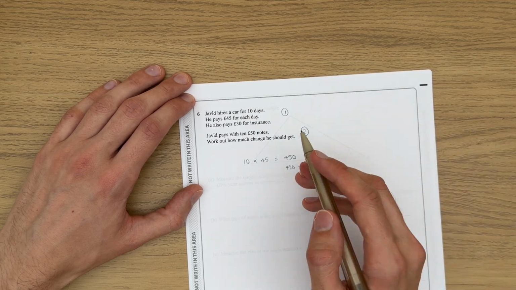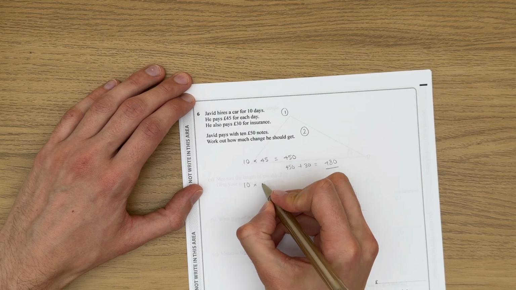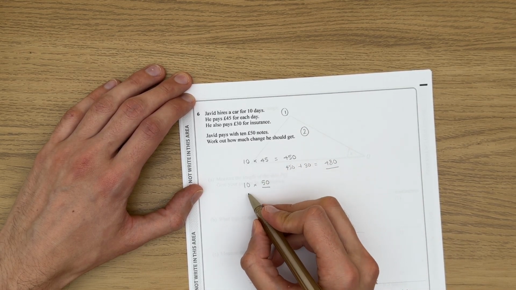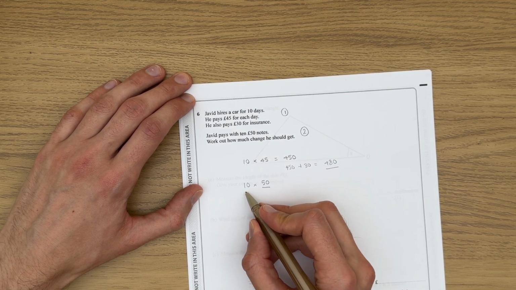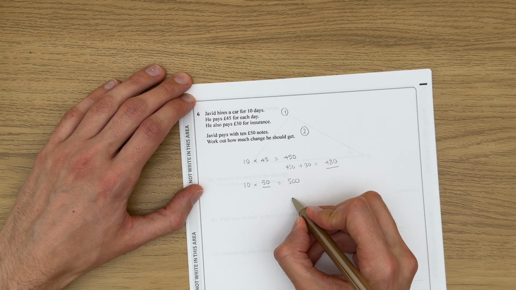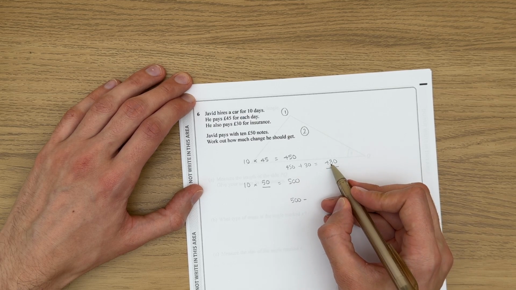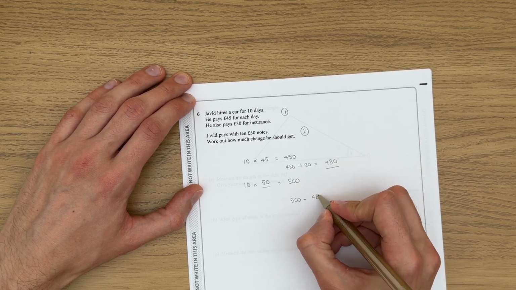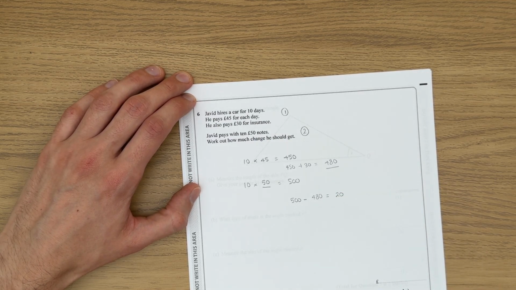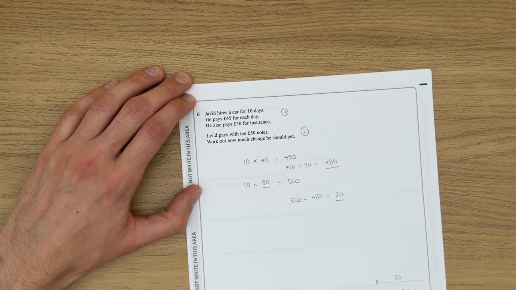Now, the second part of the question, Javid pays with 10 £50 notes. So we have 10 times £50 notes. Okay? So 10 50 notes is equal to £500. Now if we just do 500, which is the amount he's paid with, minus the amount that it's cost, which is 480, we find that he's left over with £20. So there you can see the answer is 20.